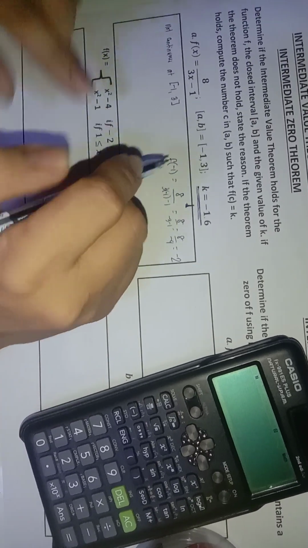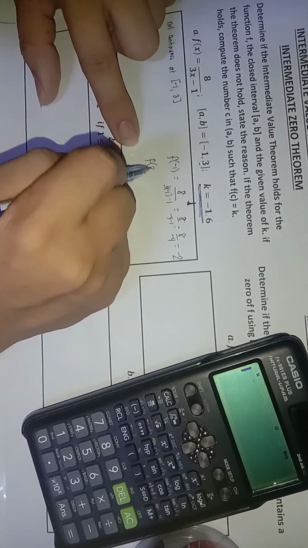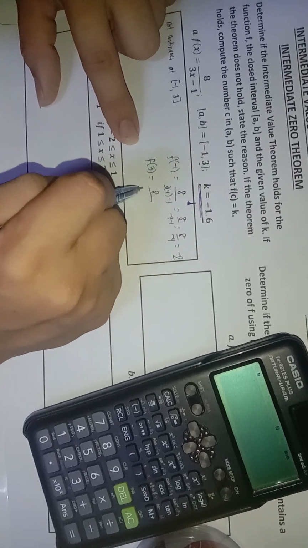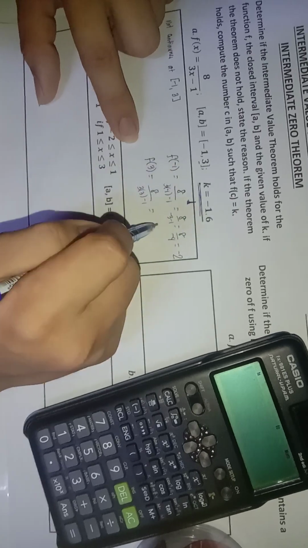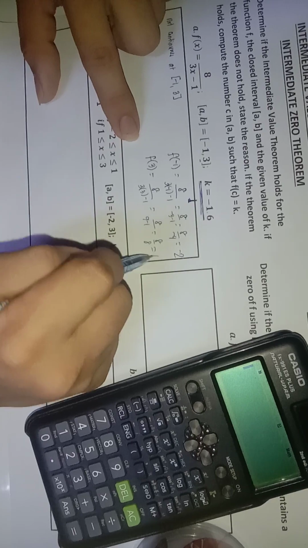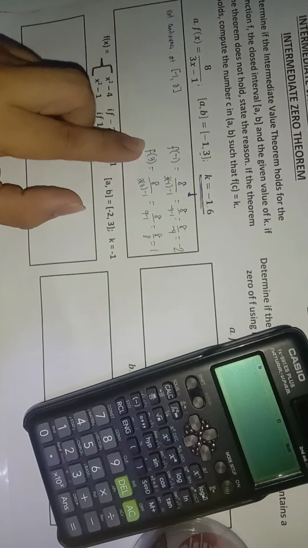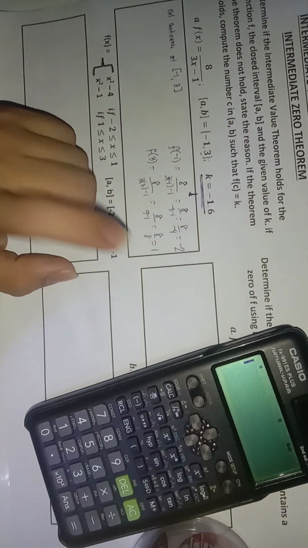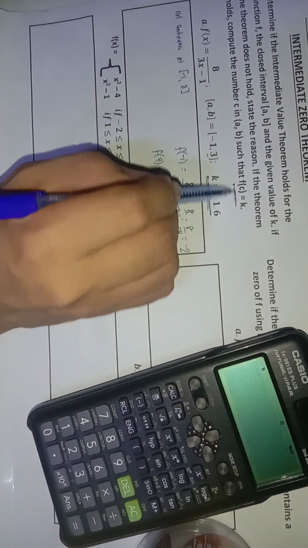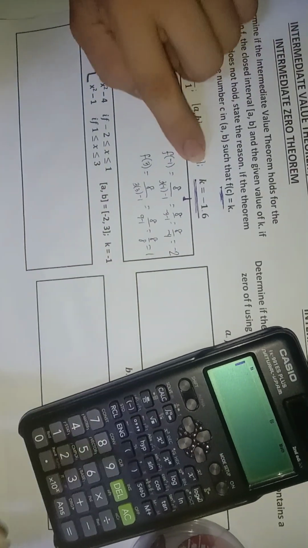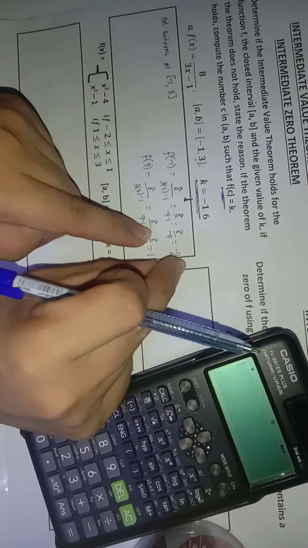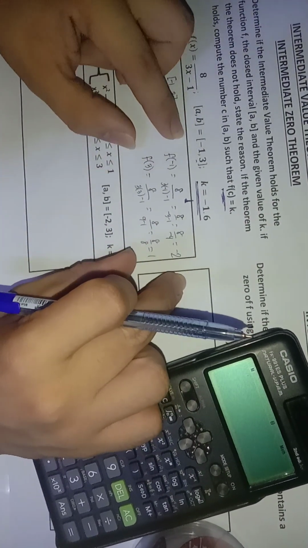So how about, ito naman, yung 3. So if x is equal to positive 3, function becomes 8 over 3 times 3 minus 1, that is 8 over 9 minus 1, that is 8 over 8, or that is 1. So if x is equal to 3, then your f of 3 is equal to 1. And the only number, c, that will satisfy the value of k is what? So we will check kung ano yung value ng c that will satisfy your k. Kung pasok ba siya sa ating given interval, okay, or not.